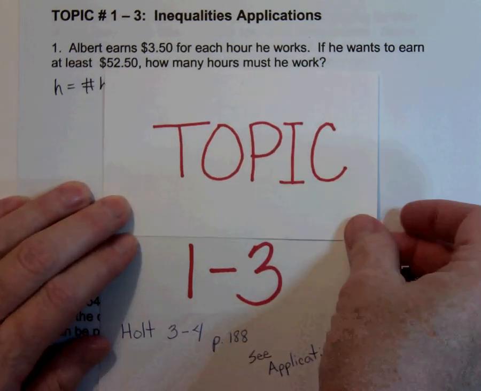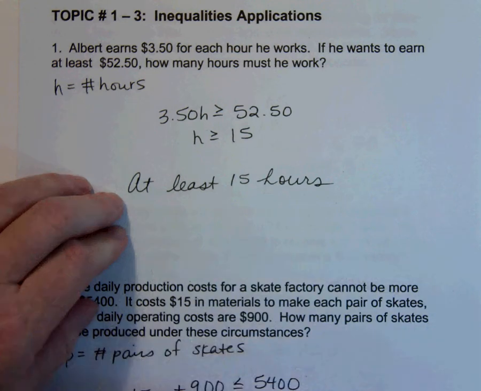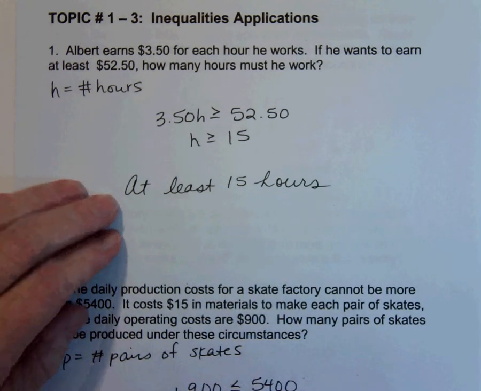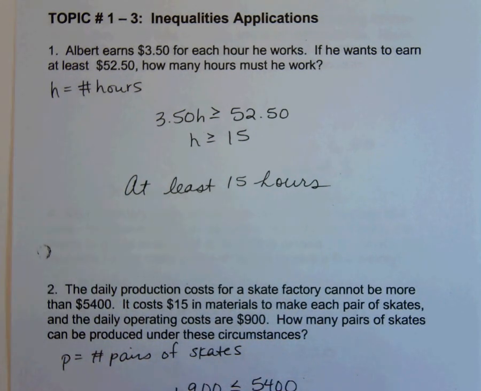So there are some practical applications with inequalities that it's a good skill to know how to be able to read these. And you will be seeing these on standardized tests quite a bit because there are so many practical applications. So let's look at a couple of them.